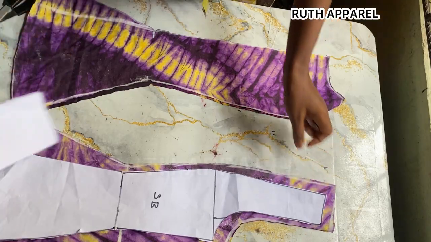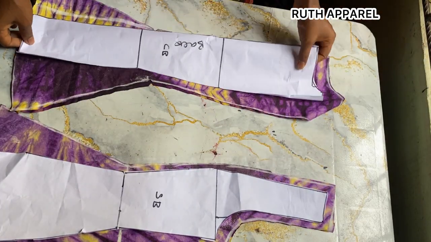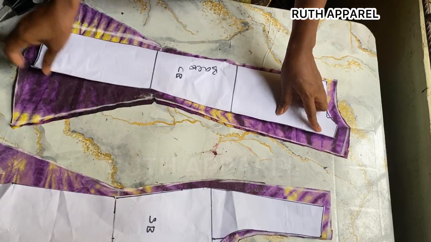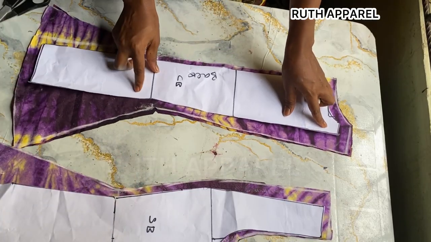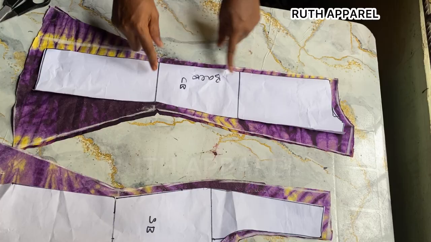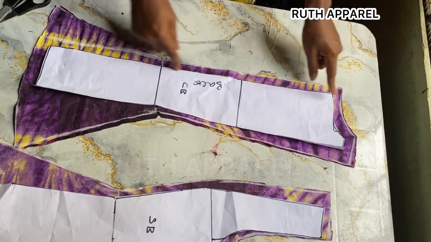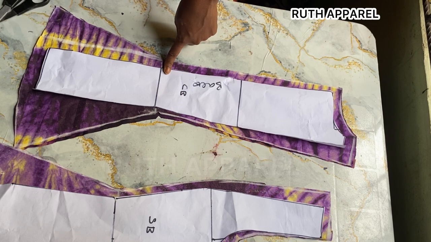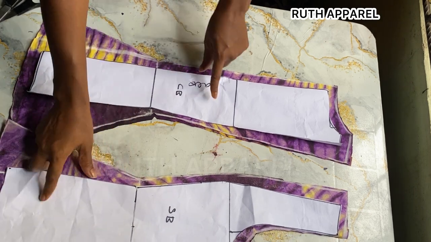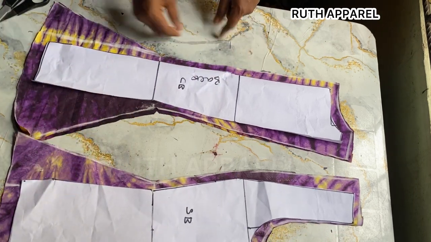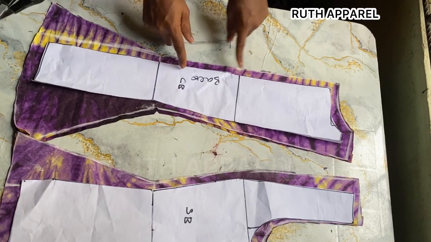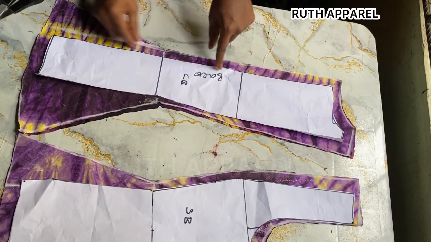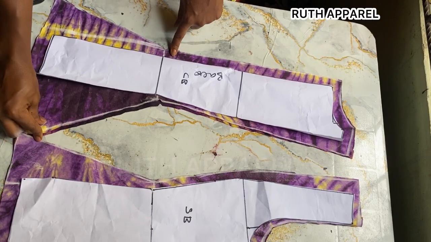So here is the back part. Now this is the center back and the side back. Now you can see how I added it. On my center back here, now instead of the zipper allowance, remember we have added the zip in front. I just added half inch and I added fullness to the back part. Now you can decide to reduce the fullness or increase the fullness depending on your preference. So that's it for the cutting tutorial.